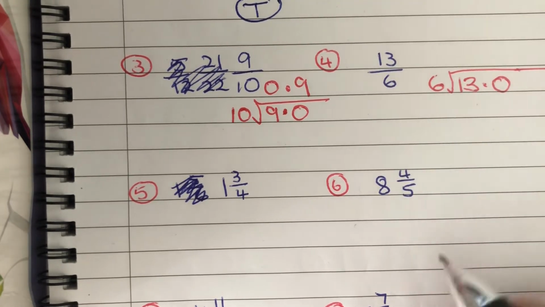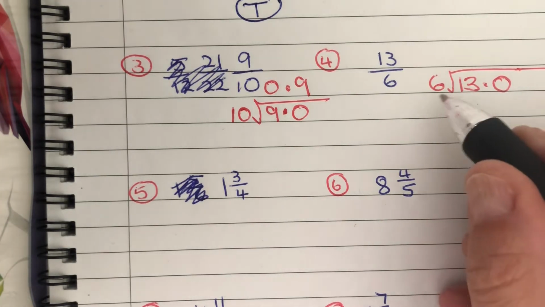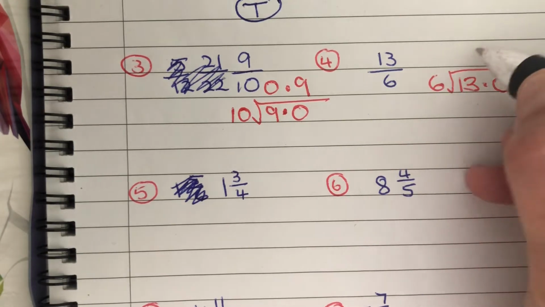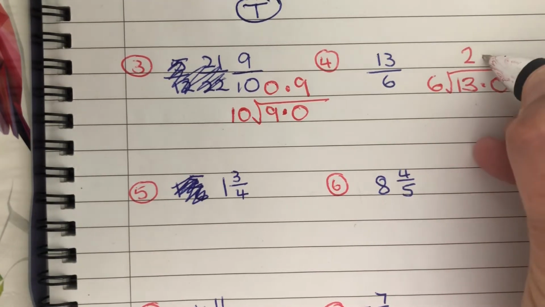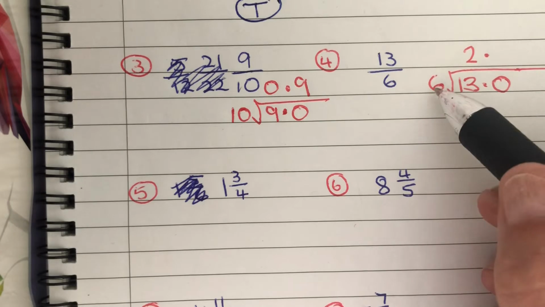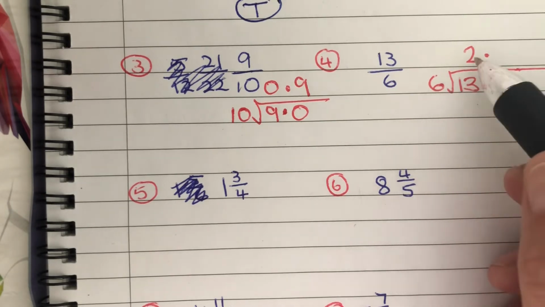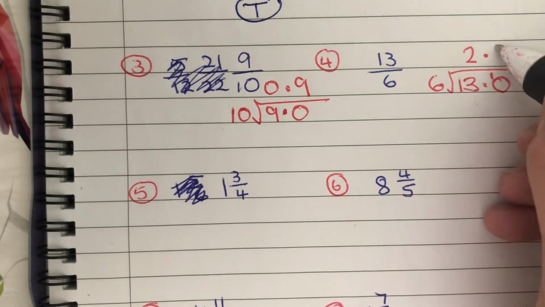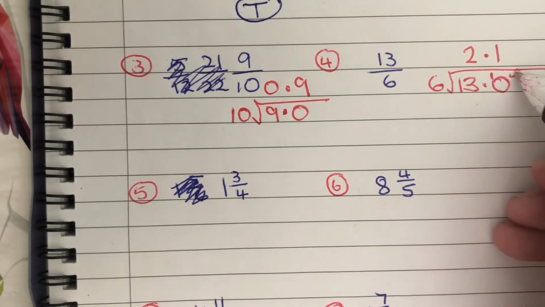All right, sometimes it will go into the numerator, but it's not going to go evenly. Okay, like this one. So we can put down our 0 because we know 2 6s are 12, so it's not going to go neatly into 13. So 6 into 13 goes 2 times. Put down our decimal. 6 times 2 is 12, and there's 1 left over. 6 into 10 goes once, and there's 4 left over.